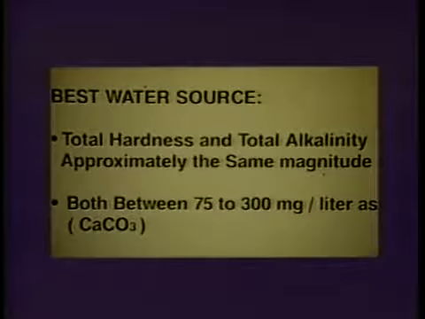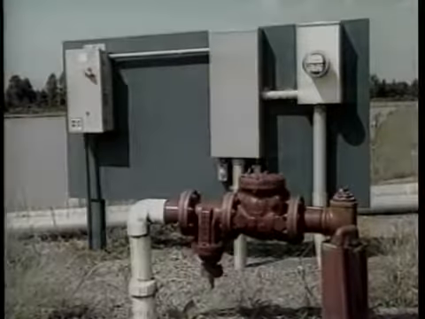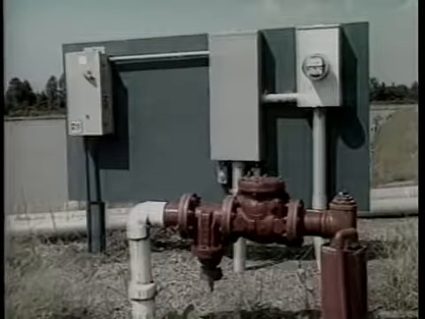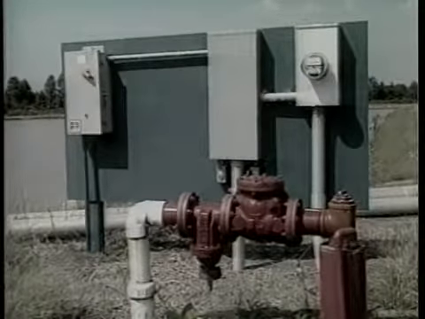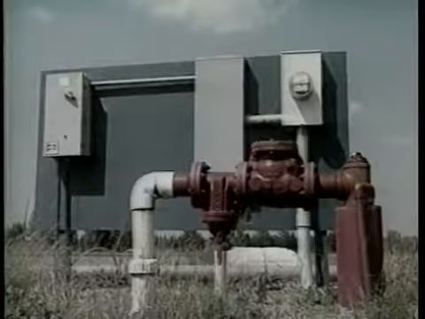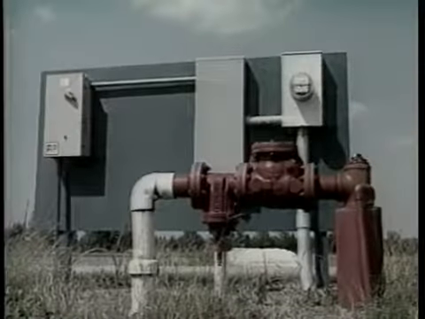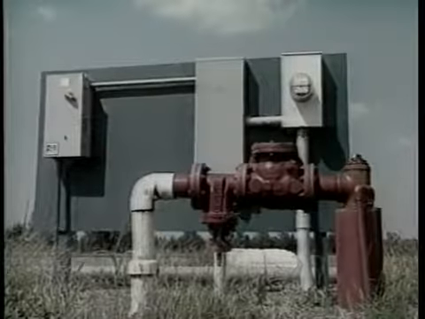Therefore, again, the best water source for fish culture contains total alkalinity and total hardness levels of the same magnitude and 75 to 300 milligrams per liter each. This type of water is commonly produced by limestone aquifers. Unfortunately, some producers will not have access to a limestone aquifer as their water source. The following is a summation of the typical deficiencies of other common water sources in this area.